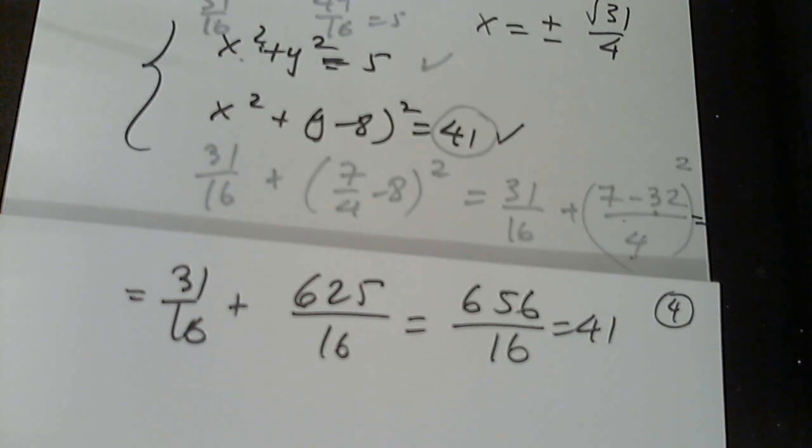29 all the way through 42. Again, 49. Not 49, 29 all the way through 42.